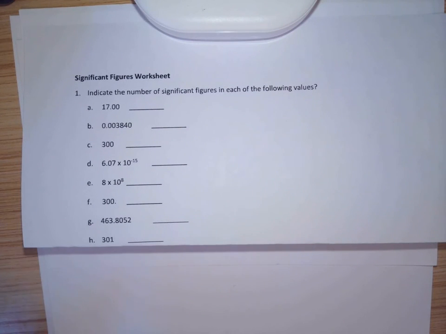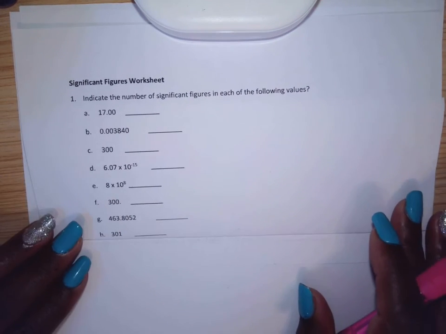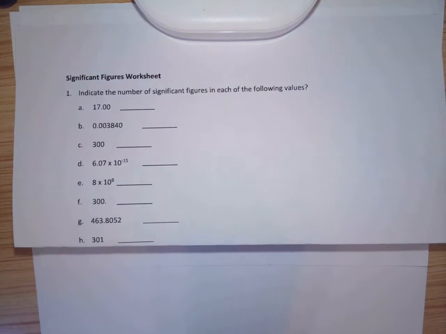So in this video, I'll go through the significant figures worksheet and show how the answers for the different problems were achieved. So I'll do an example for each section, and there are 4 sections in this worksheet. So I'll simply work problem A from each section and explain how to achieve that answer.